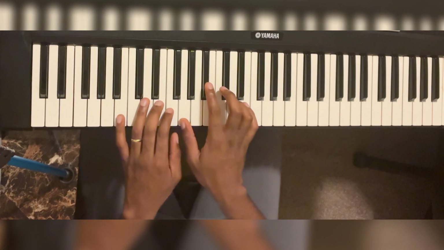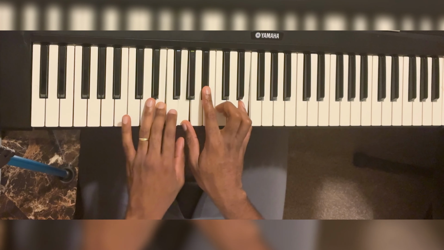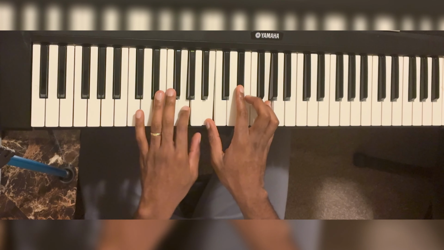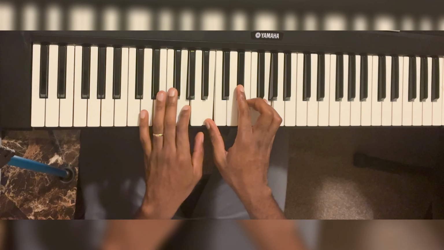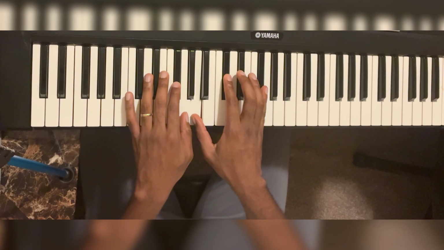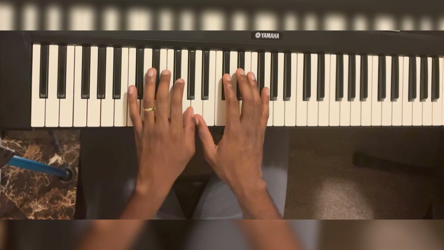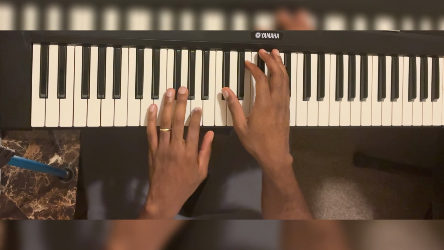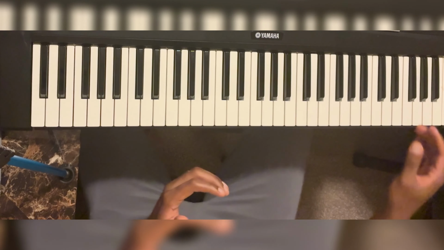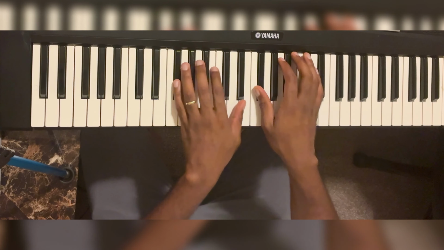which is E diminished in its first inversion, then the G diminished in its first inversion, then F sharp minor or the 6, then again the E diminished, then the 6, and then the 1. So all together, very slowly, it would be without the music.